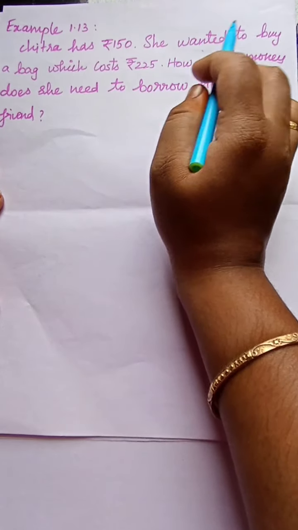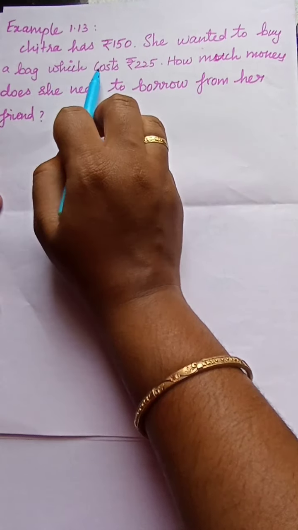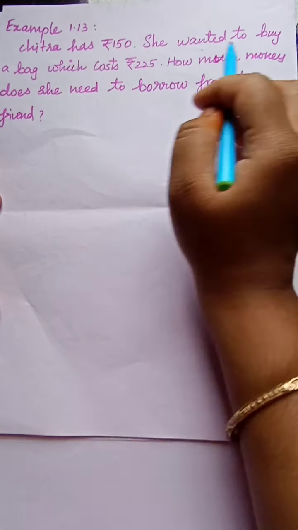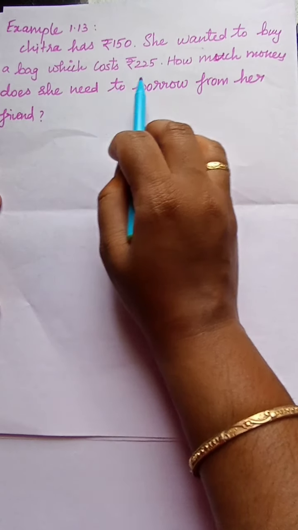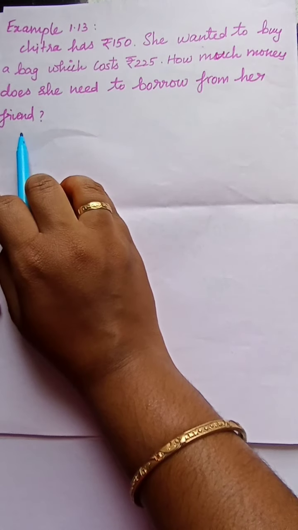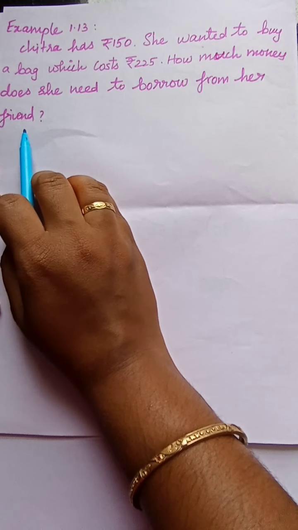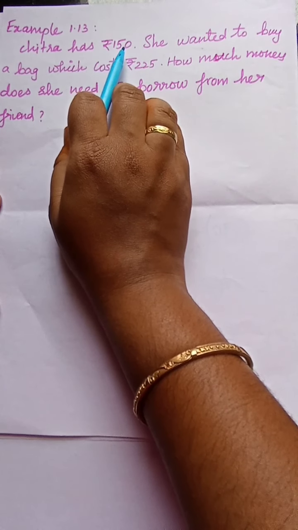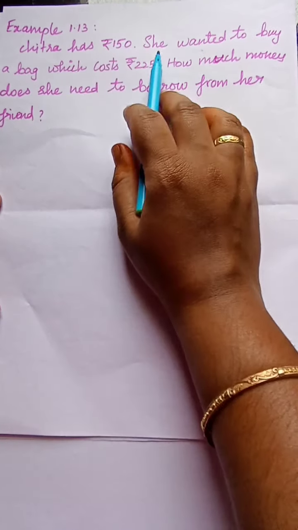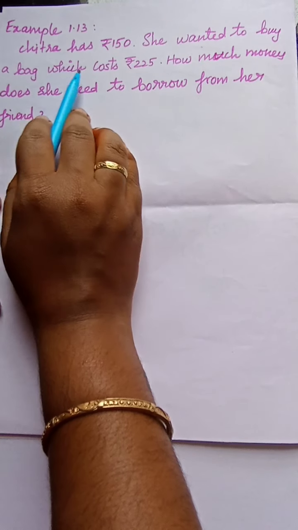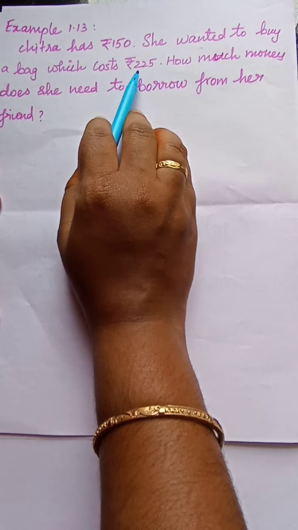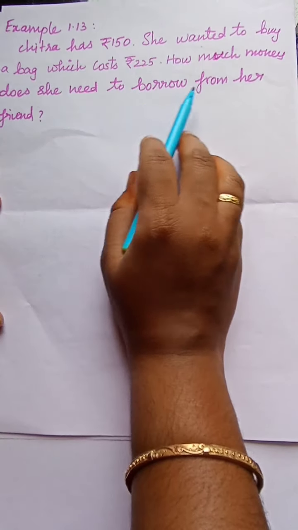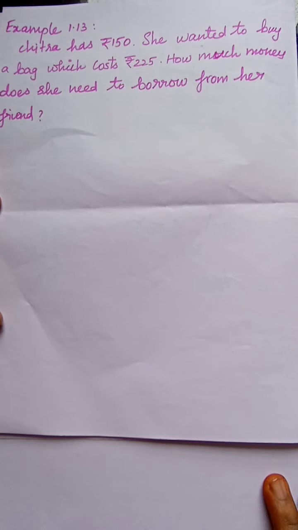She wanted to buy a bag which costs rupees 225. How much money does she need to borrow from her friend? Can you understand the question? Just listen to the question properly. Chitra has rupees 150. She wanted to buy a bag which costs rupees 225. How much money does she need to borrow from her friend?